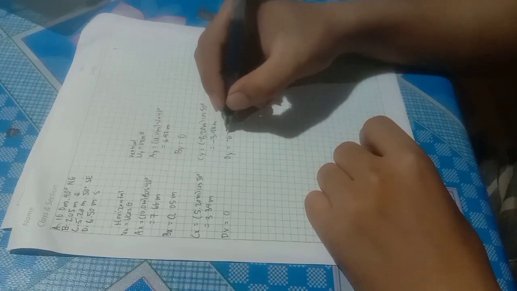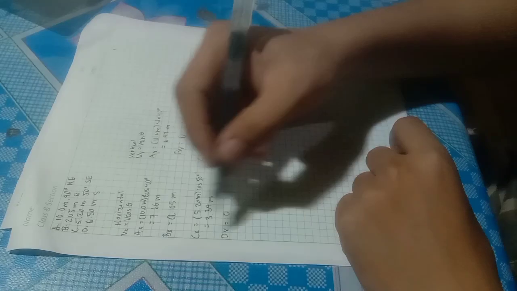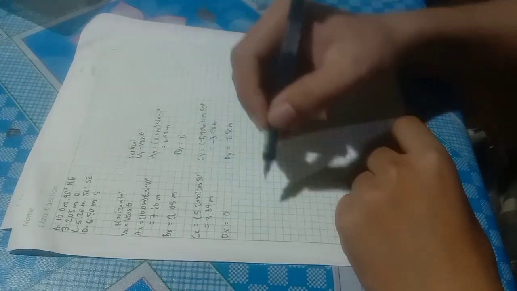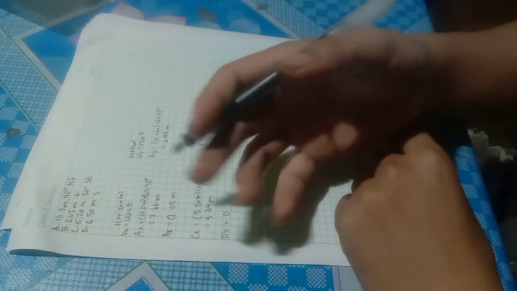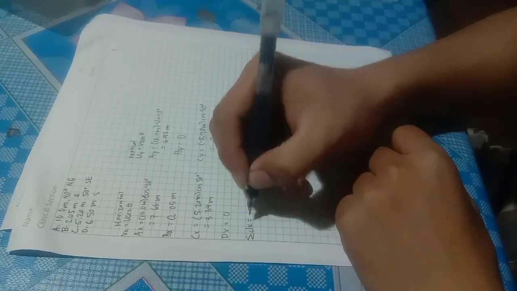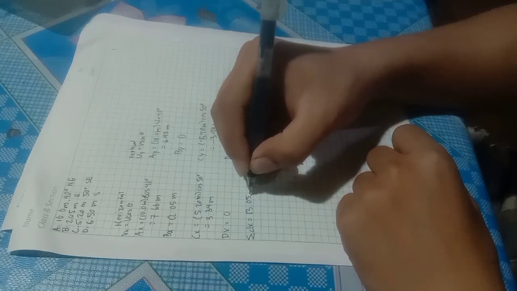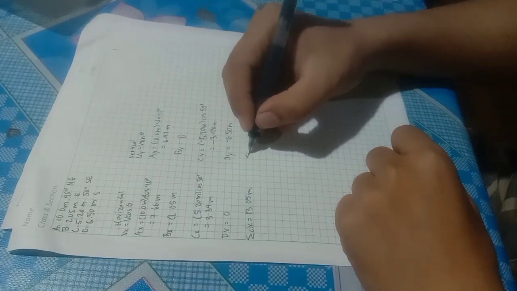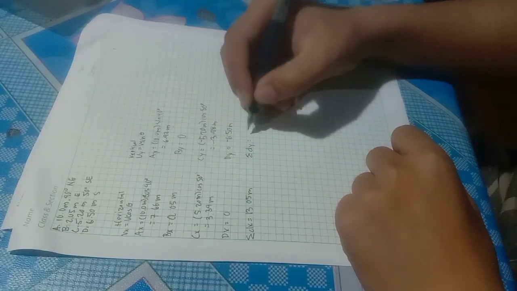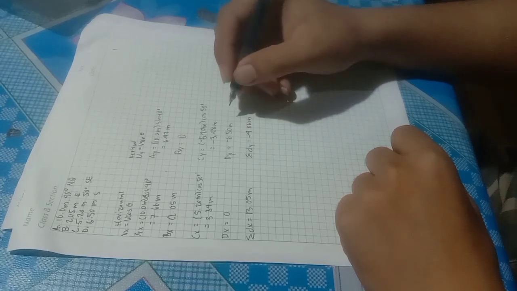Dy is equal to negative 6.50 m. And we're gonna add all the horizontal and the vertical. We're gonna add all the answers, which is equal to 13.05 m and negative 4.06 m.